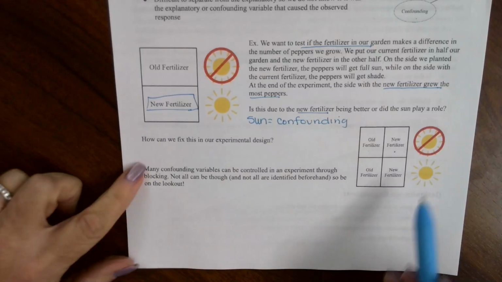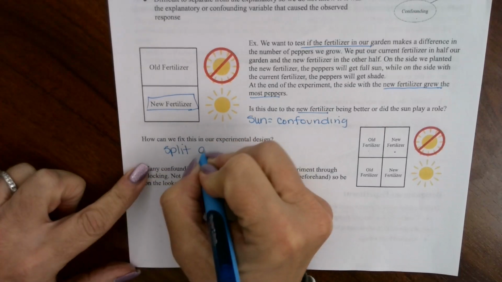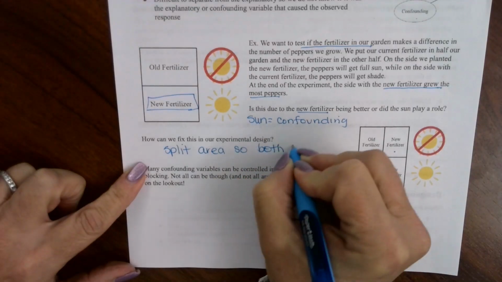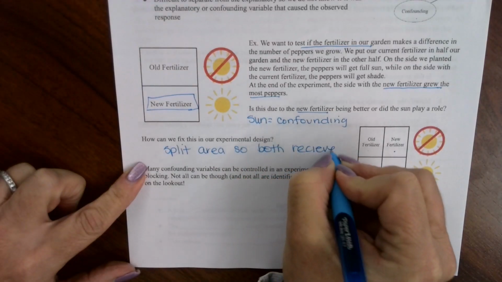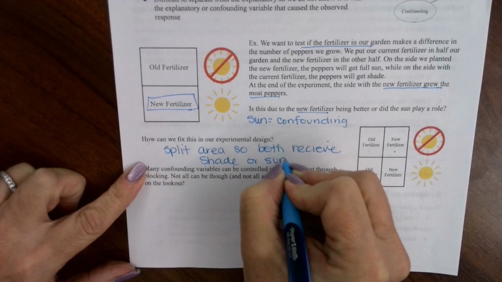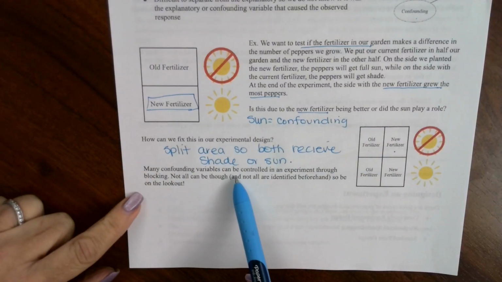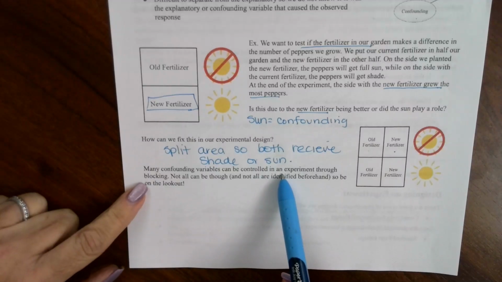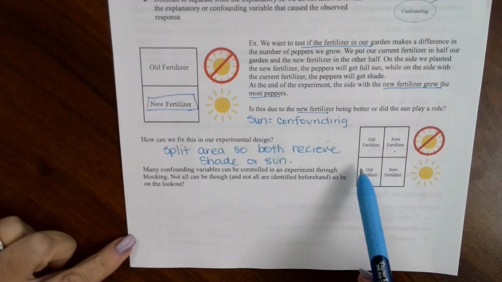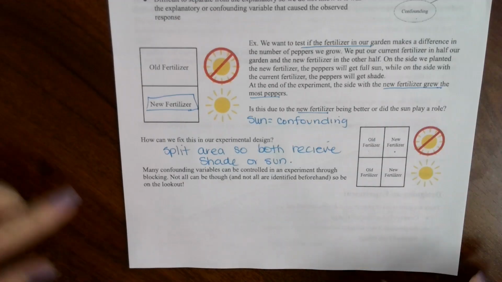What we have done is we've split the area so both receive shade or sun, right? Many confounding variables can be controlled in an experiment through blocking. That's what we've done here. We have blocked this so that we're able to test everything that we need to see. All right, so that's confounding.